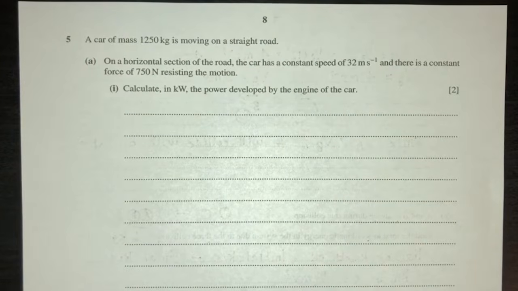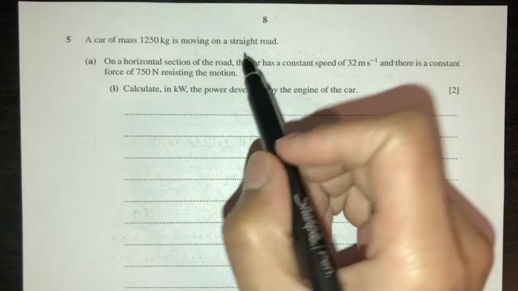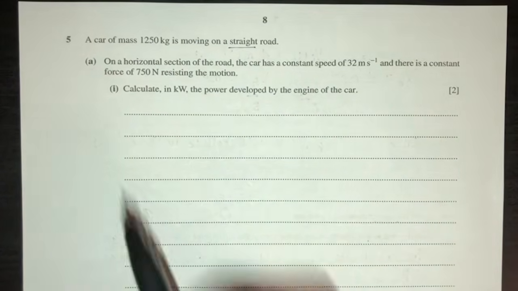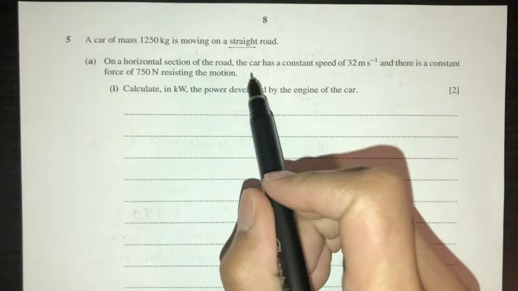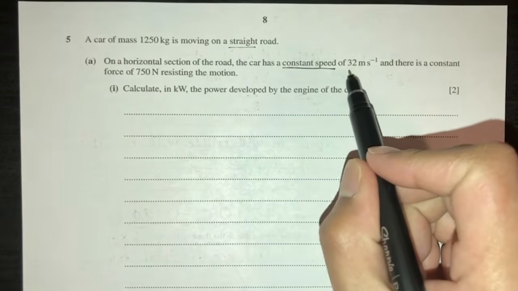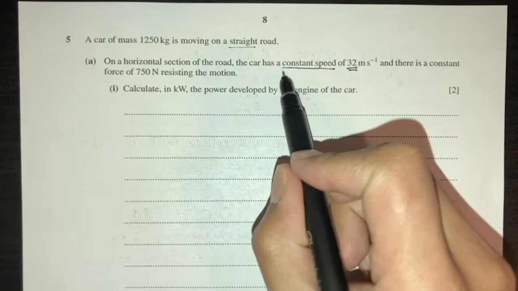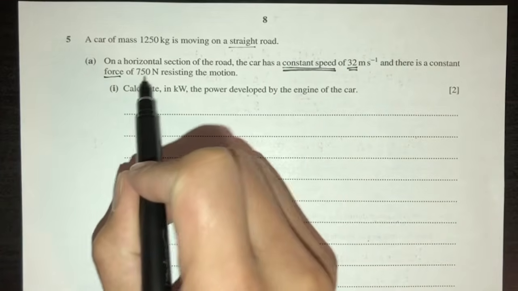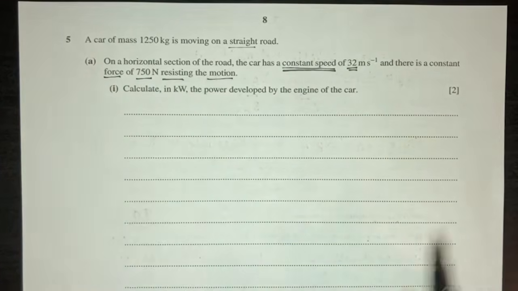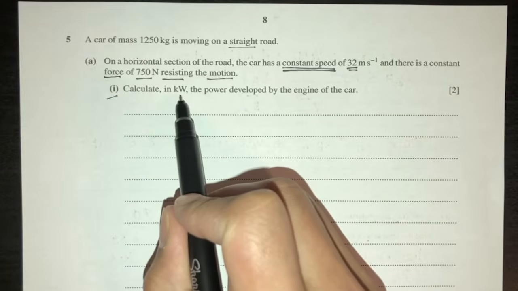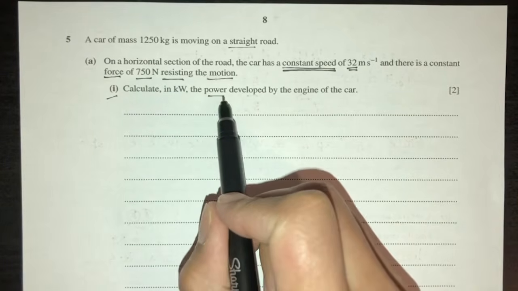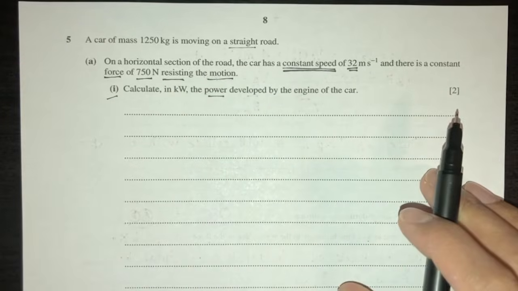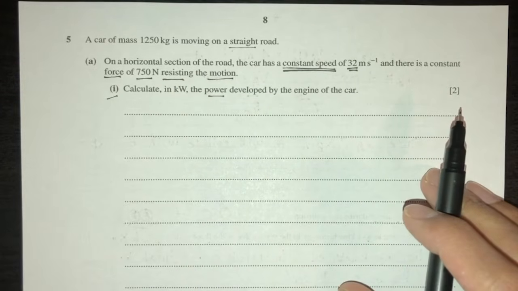So a car has a mass of 1250 kg, and is moving on a straight road. Now part A, on a horizontal section of the road, the car has a constant speed of 32. So this is your speed and it says constant speed, okay? And there's a constant force of 750 resisting the motion. Now part 1, calculate in kilowatts the power developed by the engine of the car. So to know this, we have to first make a drawing and understand what's happening, and then we can find the values that we need to find.